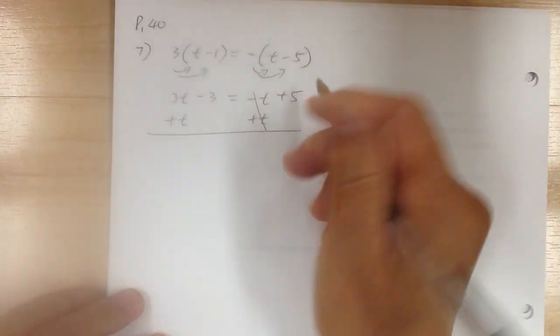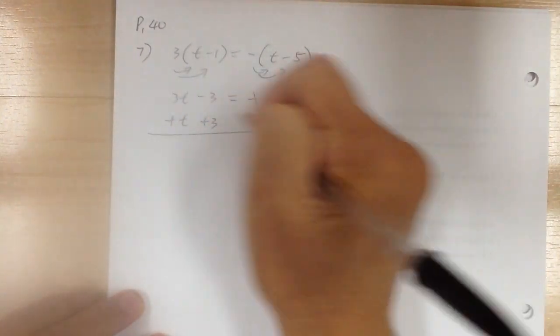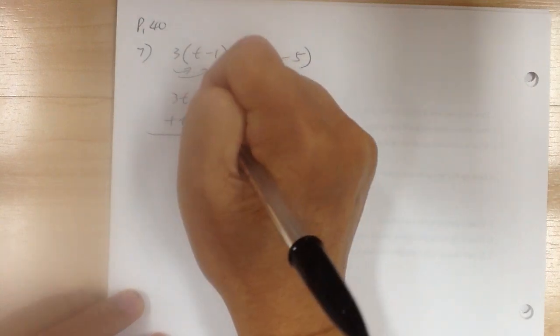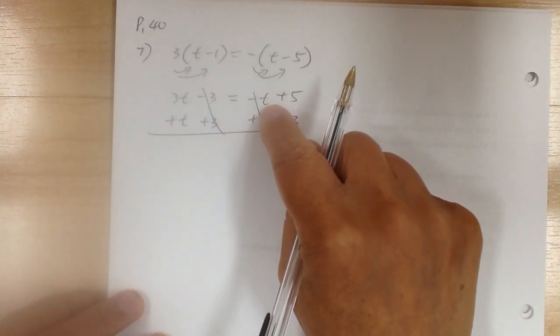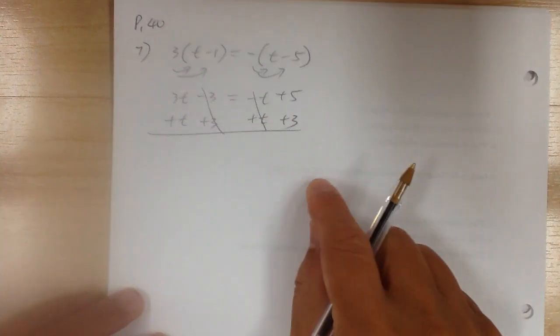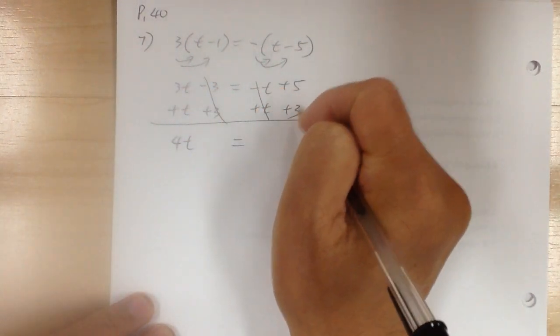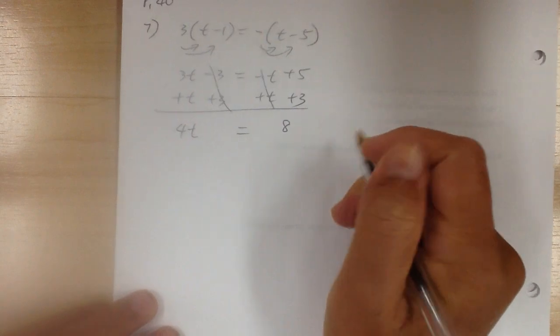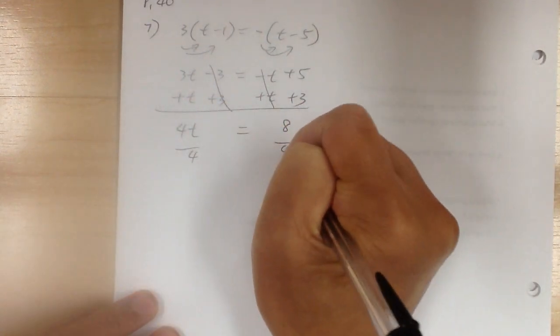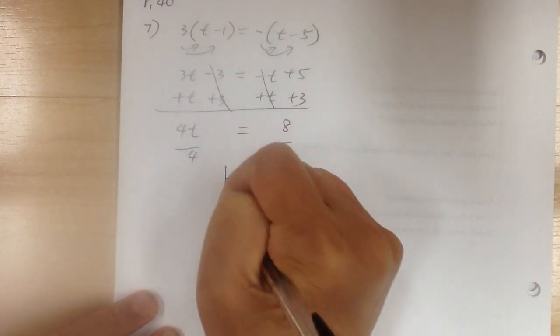Okay, so this will cancel out. Then I'm going to plus 3 to get rid of that. So basically what I do is I move the t to here and move the number to this side. So I end up with 4t equal to 8. Then divide by 4, so t equal to 2.